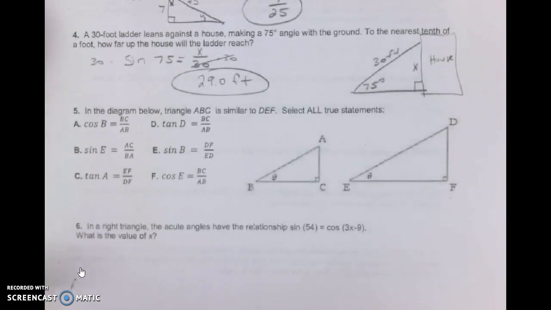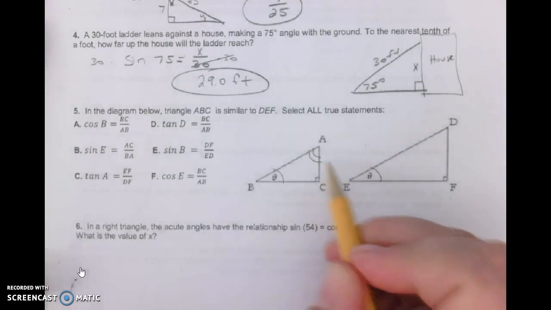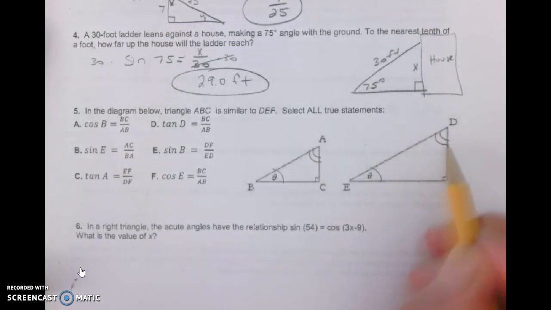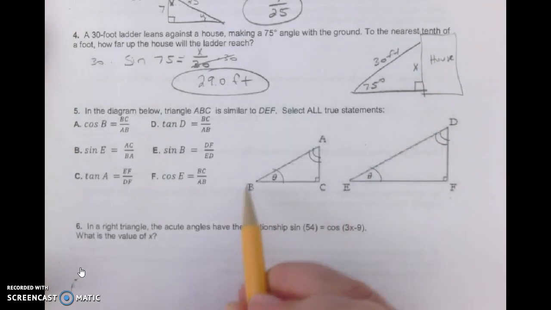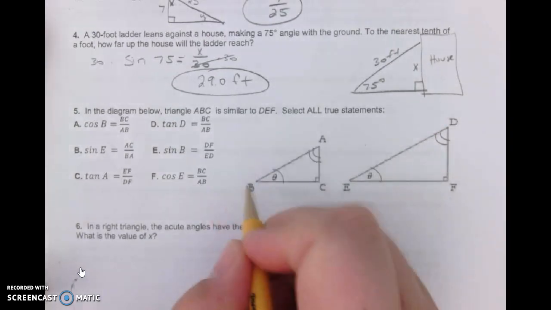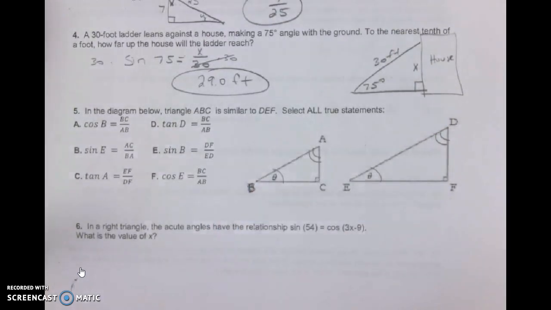All right, in the diagram below, number 5 says, oops, sorry about that. Triangle ABC is similar to DEF. Select all the true statements. So I know that in similar triangles, corresponding angles are congruent to each other. So angle A is congruent to angle D, angle E is congruent to B, and angle B is congruent to F. And so from here, I can just run through and check.